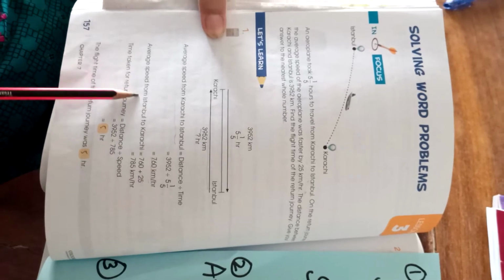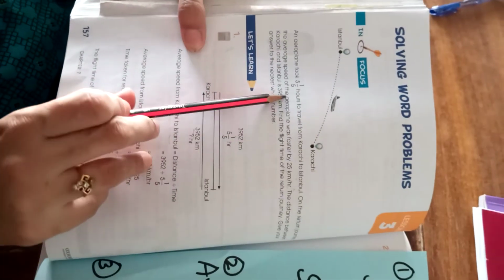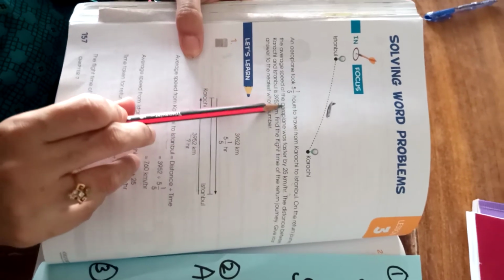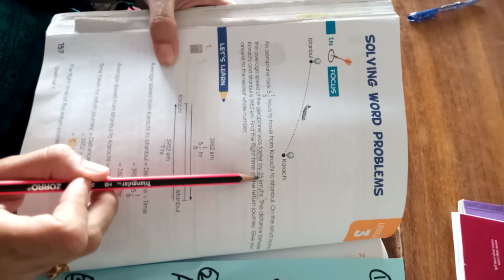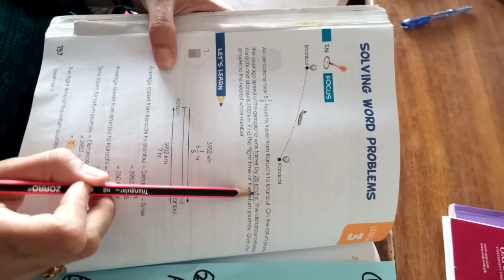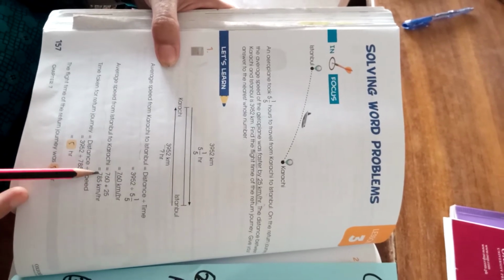Then average speed from Istanbul to Karachi. They are showing you in the question that when they are returning, the speed is going to be faster, that is, it will become faster by 25 km per hour. So in this speed you will add 760 and 25, so it will become 785, the speed now when they are returning back.